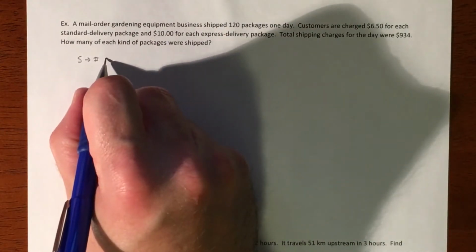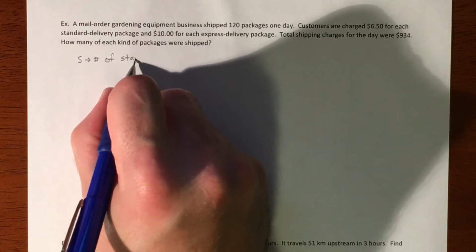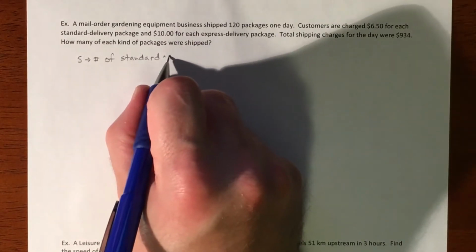So it's our number of standard delivery packages.